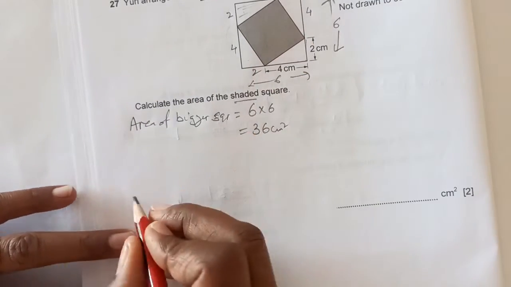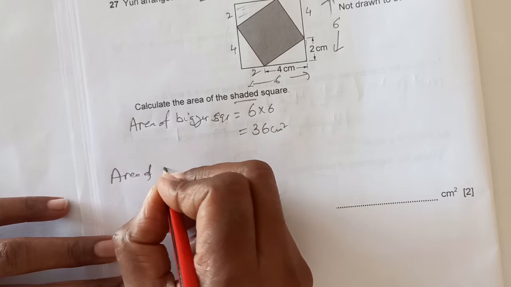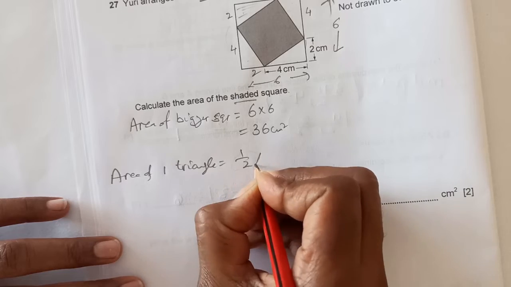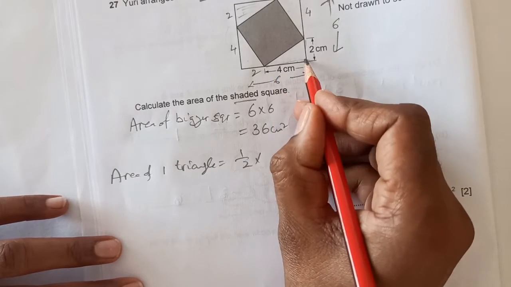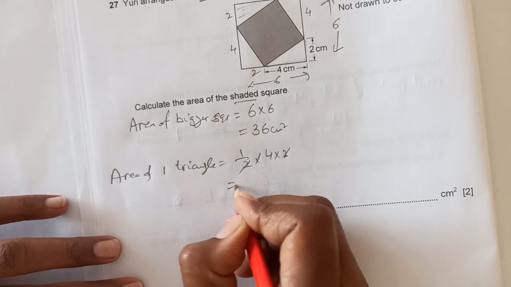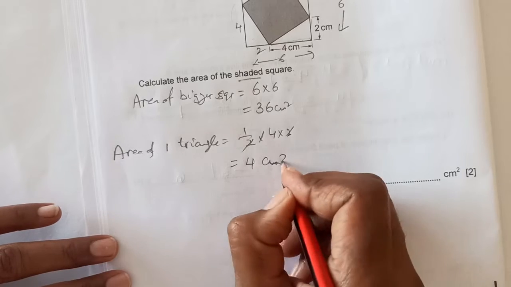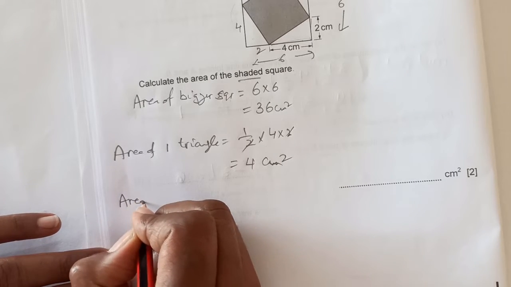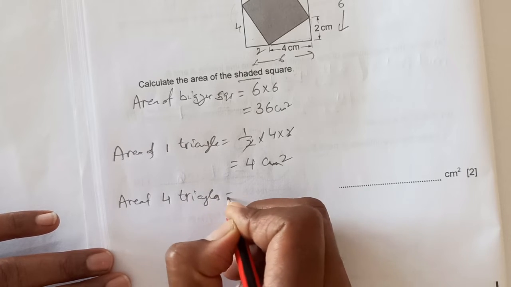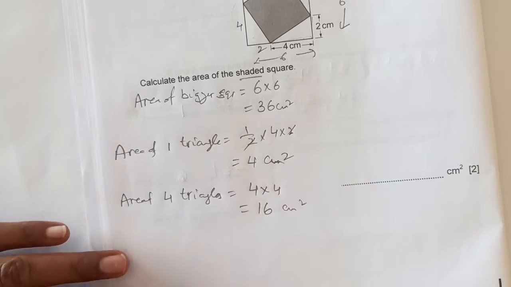we can find out the area of the triangle. Area of one triangle is half times base. Base is this 4 times 2 height. 4 times 2 height, 2 and 2 is gone. So the area is 4 centimeter square for one triangle. So we have how many? 4 such triangles. 4 triangles is 4 times 4, which is 16 centimeter square.